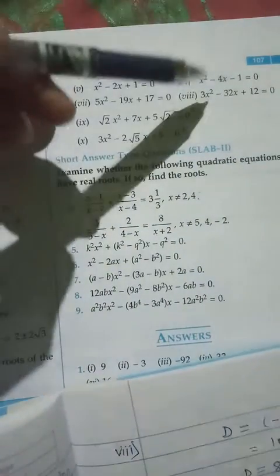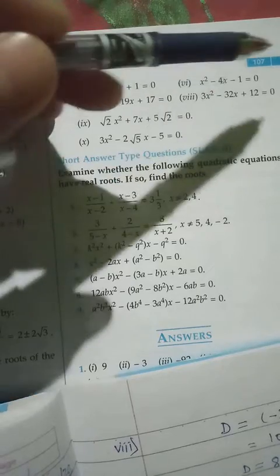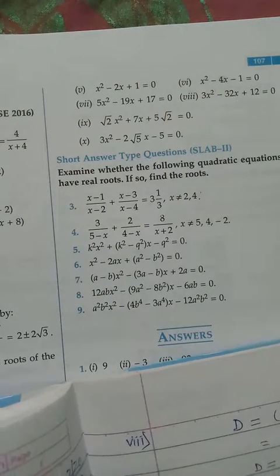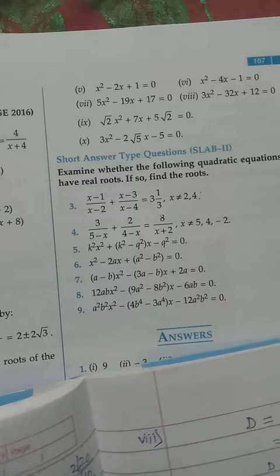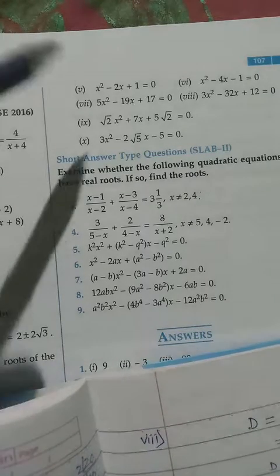Okay. Here a is 1, b is minus 4, c is minus 1. Okay, that's already done. Next we go on to number 8.